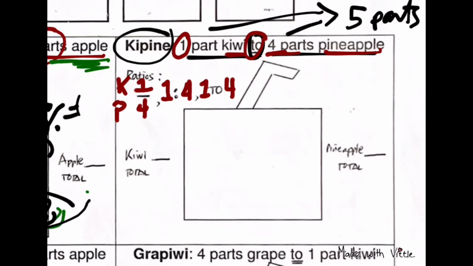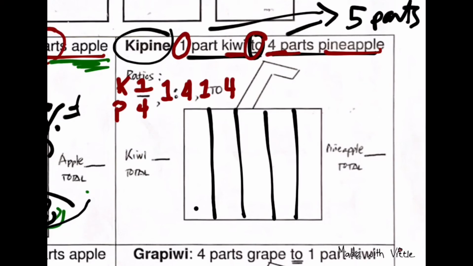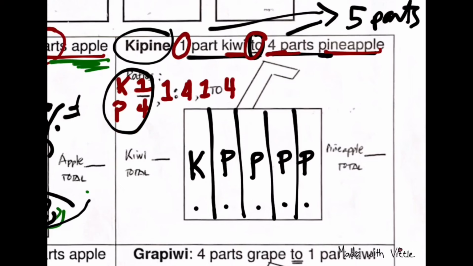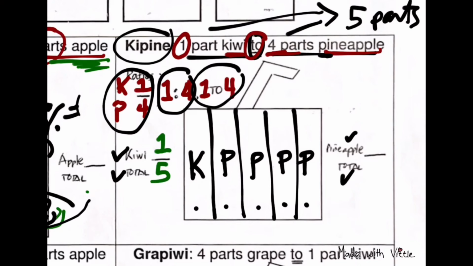Okay? So let's go ahead and cut this juice box into 5 parts. There you go. So 1, 2, 3, 4, 5. So how many parts will be kiwi is just 1. So write down K. And the rest of them will be pineapple. Now we just did part to part here on top in a fraction form with 2 dots and the word to. So that's part to part. Now let's go ahead and try part compared with the total with kiwi and pineapple as well. Kiwi will be 1 to 5 and pineapple will be 4 parts compared to 5 parts.